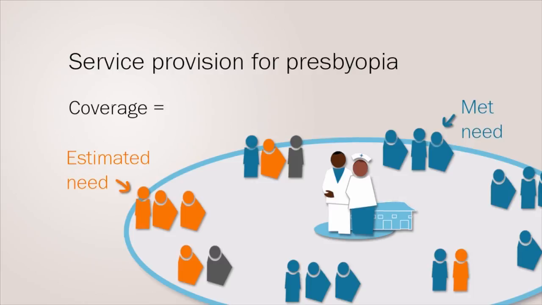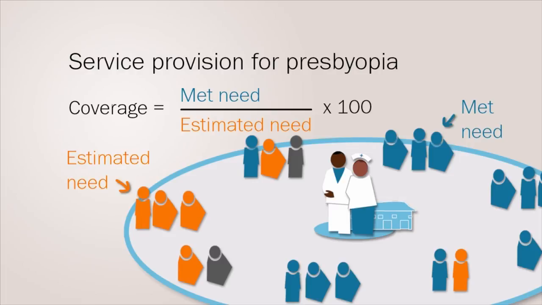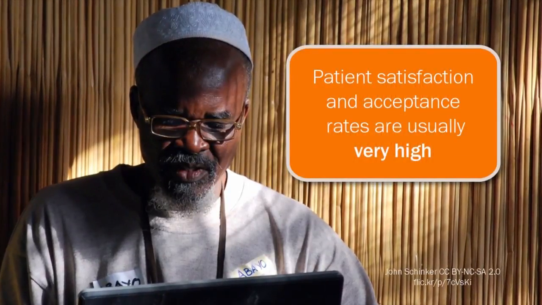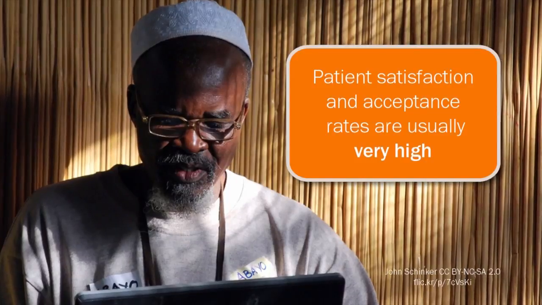Coverage, or the extent to which people in the community who need near correction are actually receiving it, can then be calculated by dividing the met need by the estimated need and multiplying by 100 to give a percentage. If coverage is found to be low, it is important to understand local barriers around awareness, access, affordability, and willingness to pay. Patient satisfaction rate and acceptance rates are usually very high with presbyopic spectacle correction.